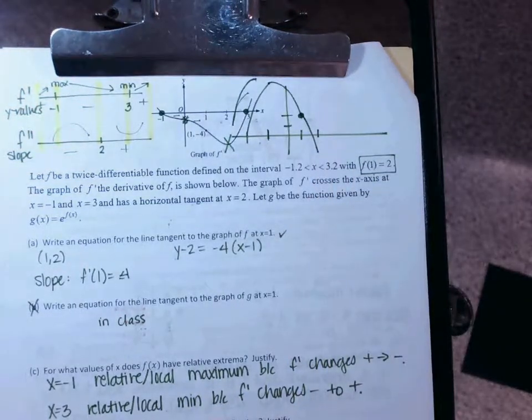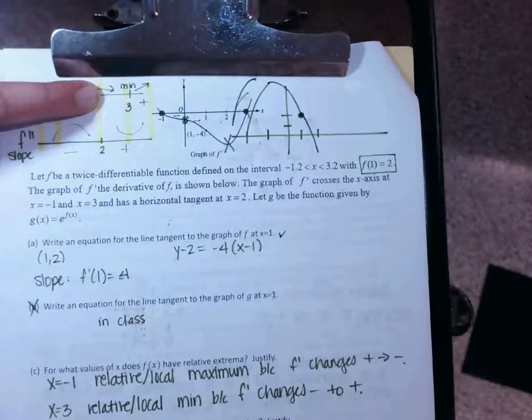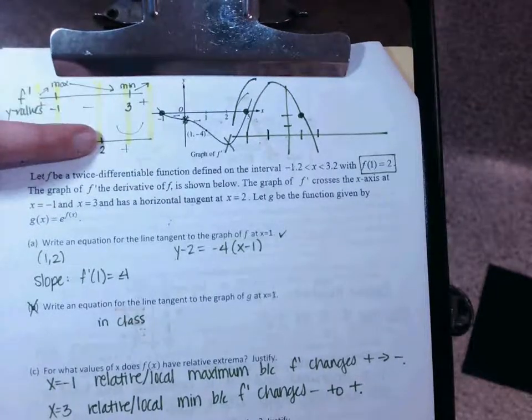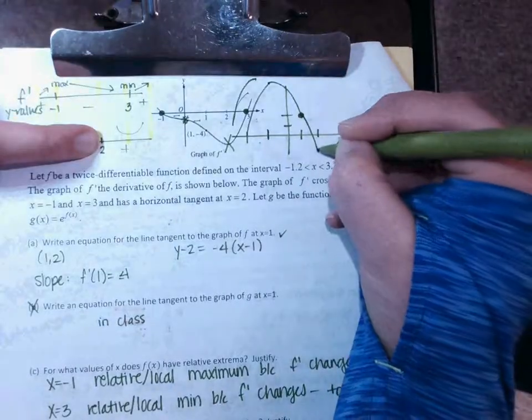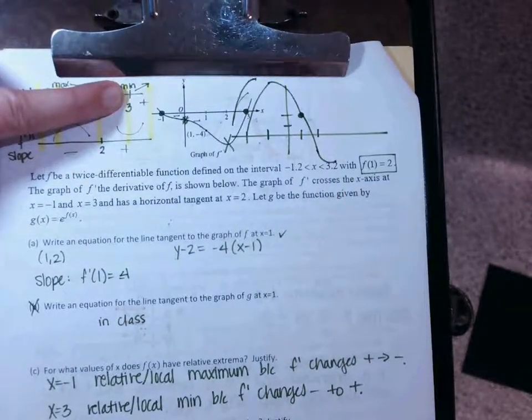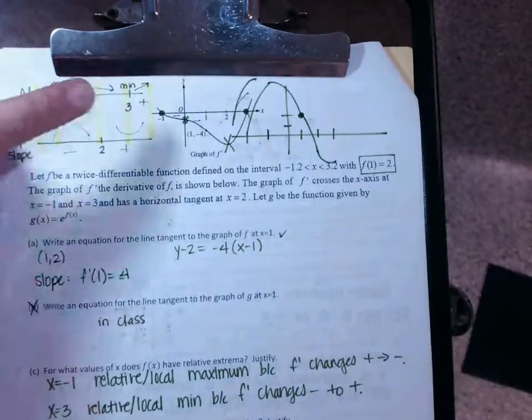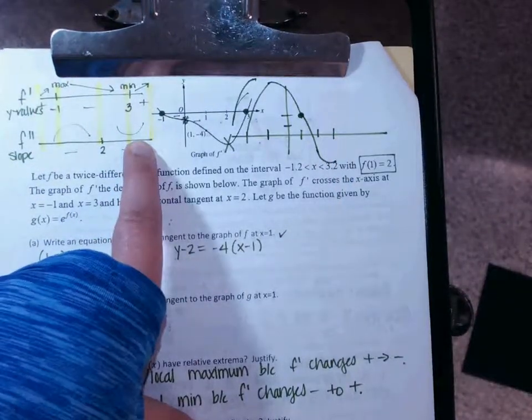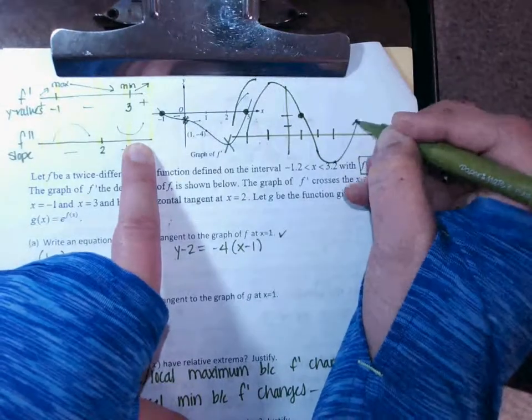Then at 2, what happens? My graph is still decreasing, but it's concave up now. So at 2, I need to switch. And then at 3, what's going to happen? It's going to still be concave up, but now it's going to be increasing. So it would be like that.